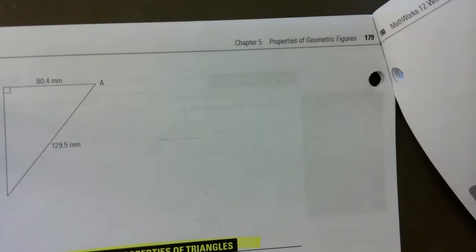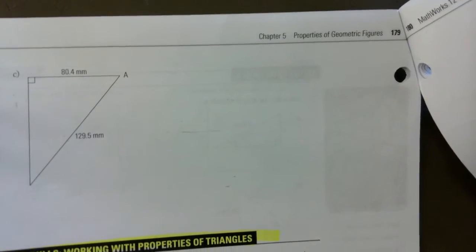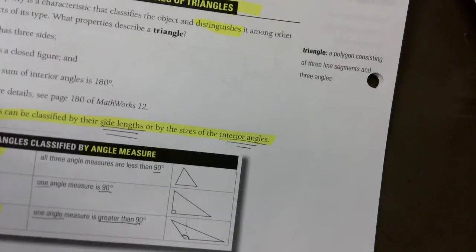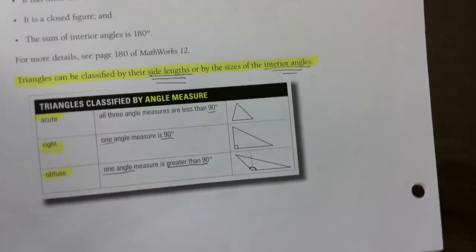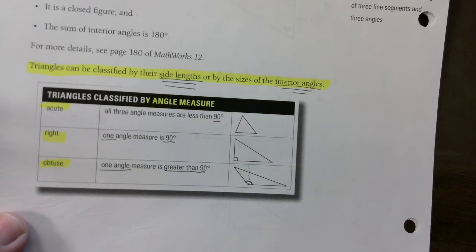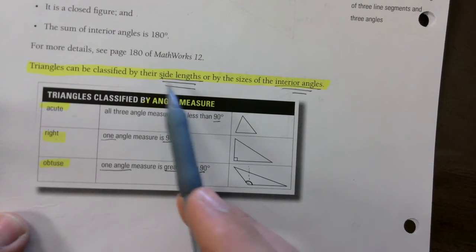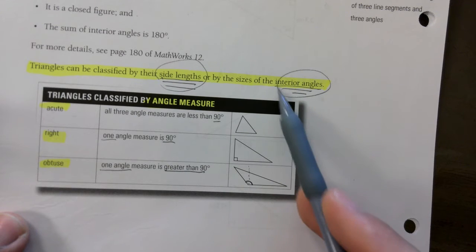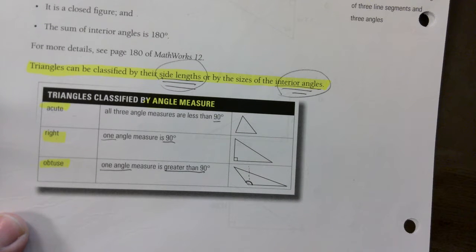If you quickly go with me to 179, we basically started naming, classifying as naming, right? Triangles by side length and angles.